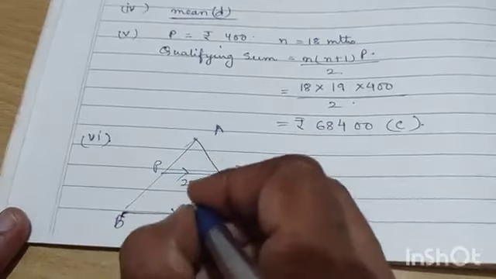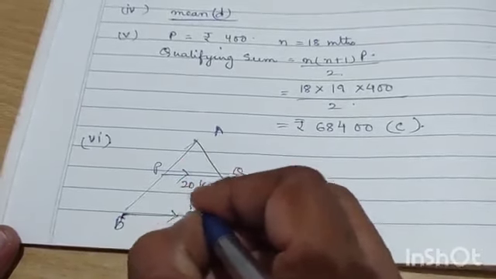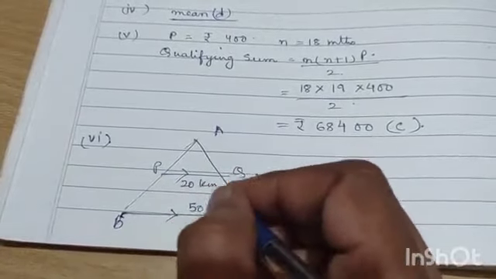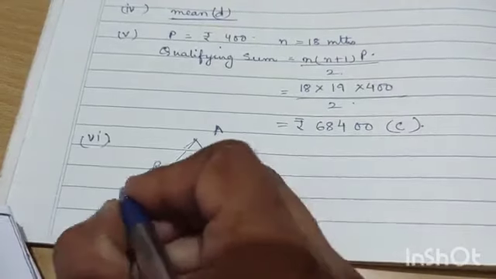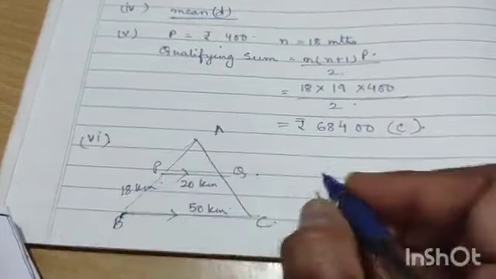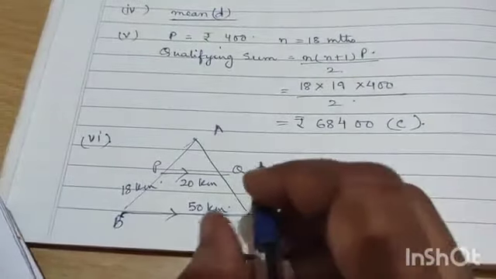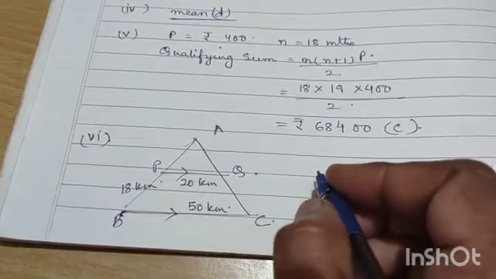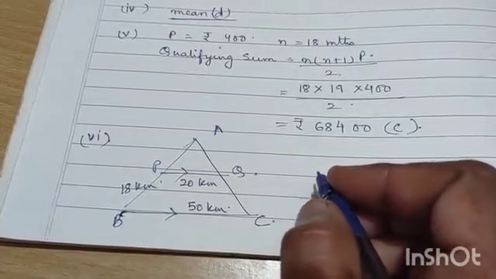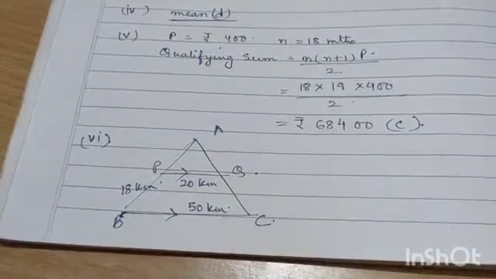20 kilometer, and here it's 50 kilometer, and this is 18 kilometers. Okay. The time taken by train traveling at 90 km per hour to reach from B to A by the shortest route. So what we have to do here?